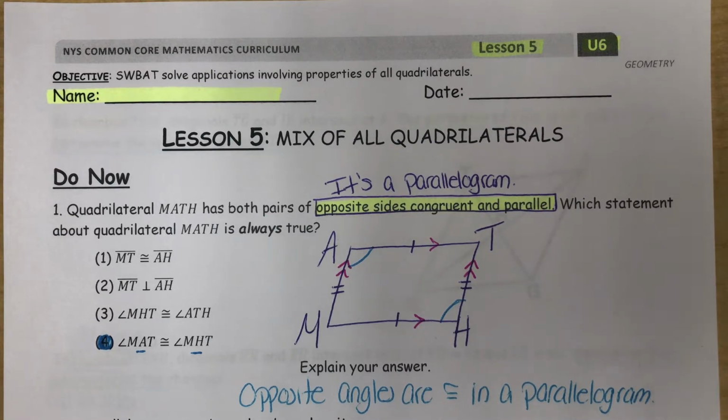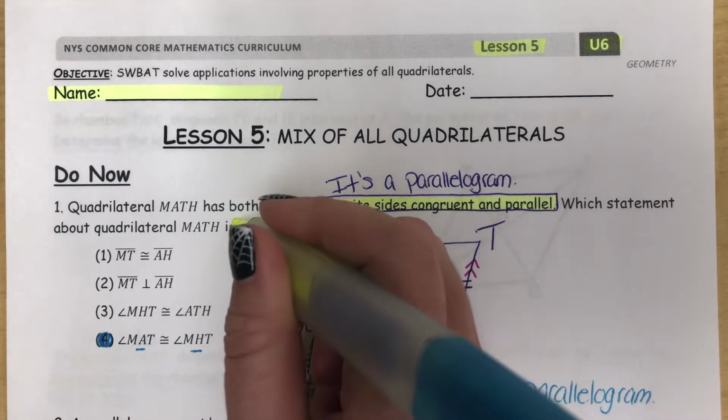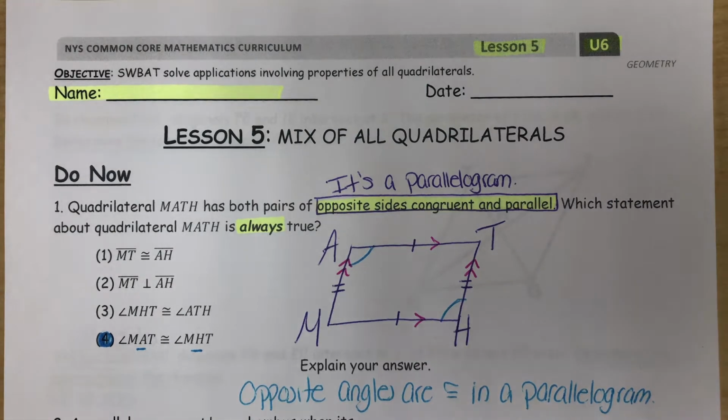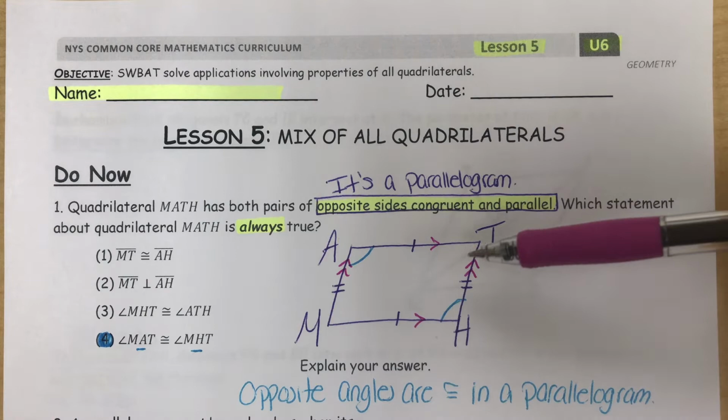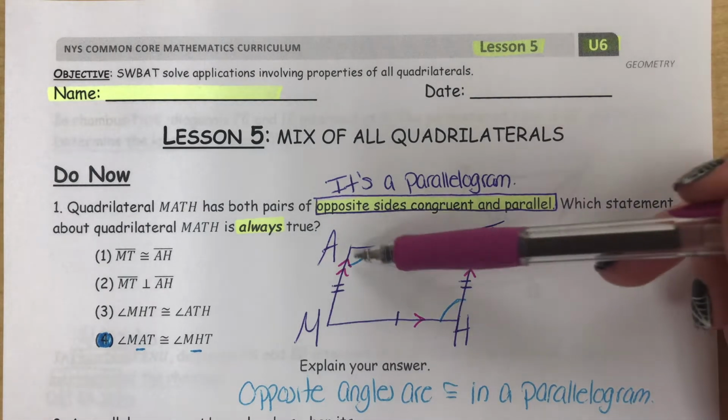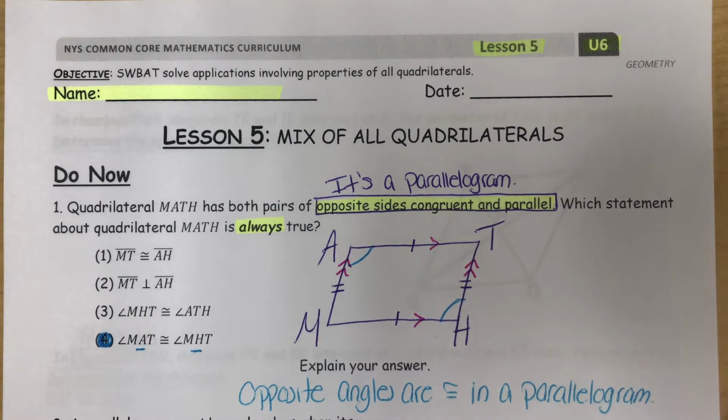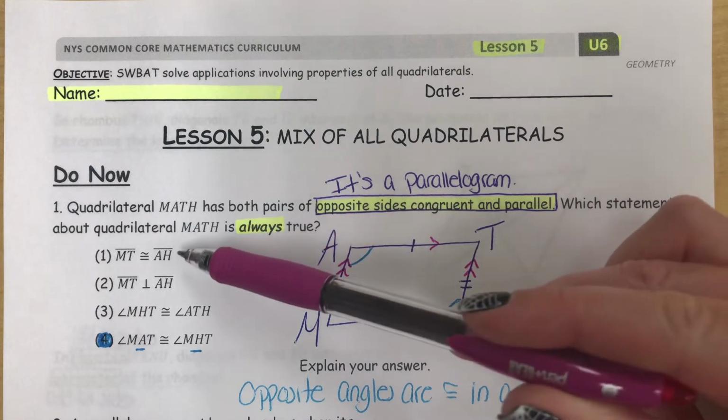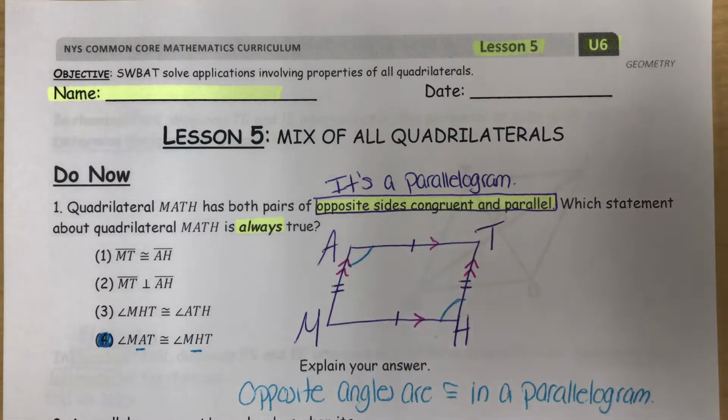So I'm going to highlight always with you because this is the key word that you want to look for, all right? As I look at the first choice, line segment MT is congruent to line segment AH. So that would have been the diagonals. They're not always going to be congruent to each other. I guess it could happen, but usually in a parallelogram, that's not true, okay? And I wanna know something that's always true. This is definitely not always true, so I gotta look at choice 2.